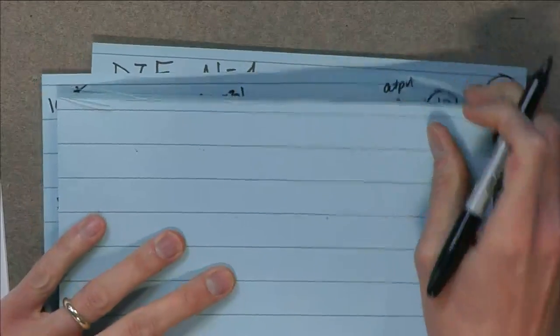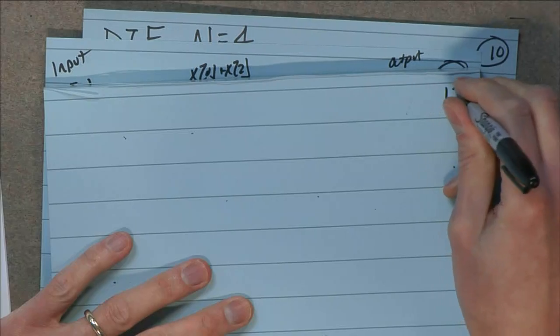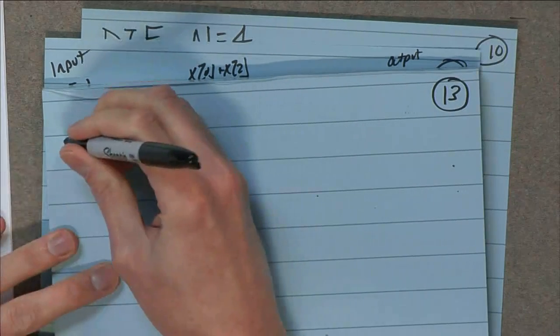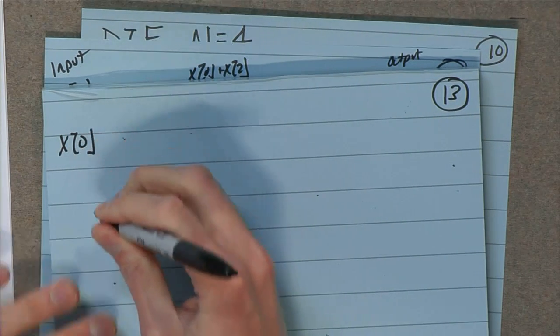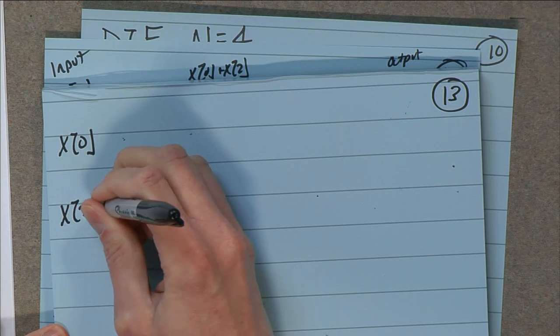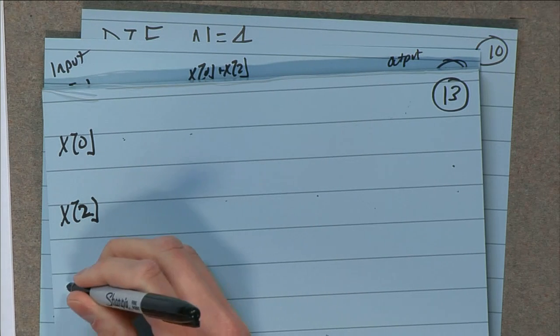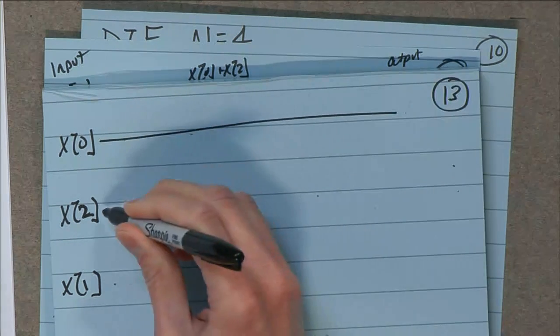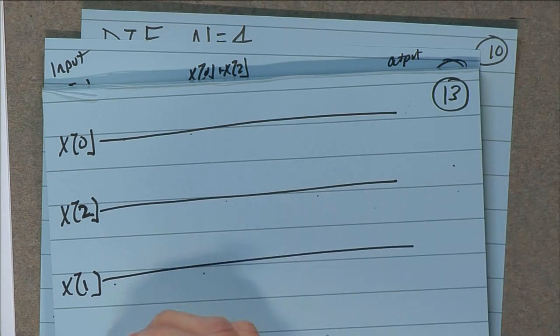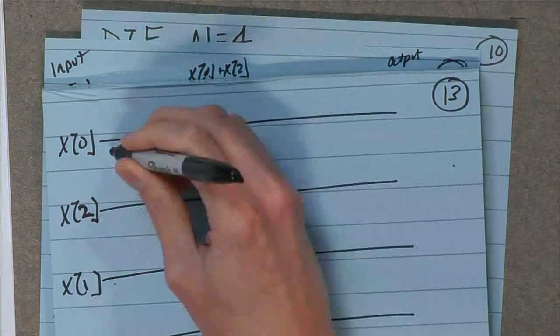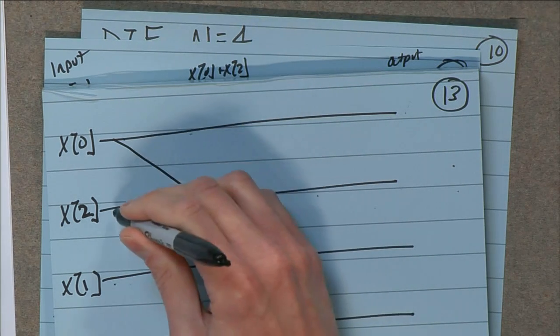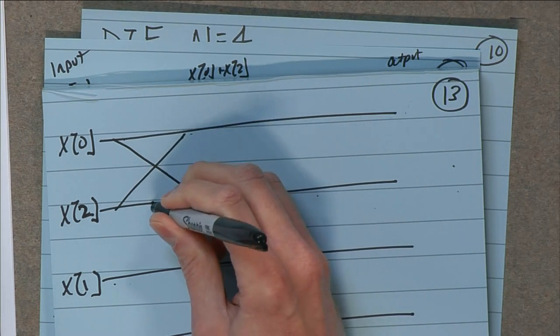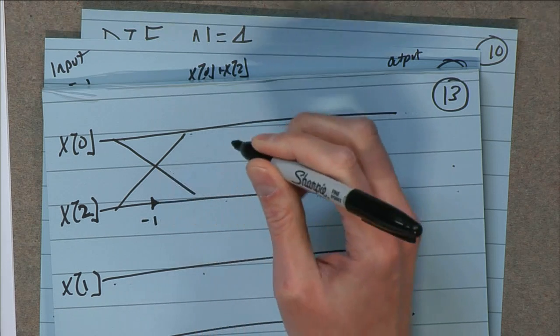So that's what I'm going to try to put together here so you can kind of see how it all flows. So we've got x0, x2, because we flipped it, x1, and x3. Now these guys are almost co-located. This makes drawing this a little bit easier.